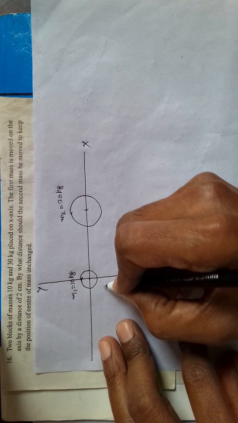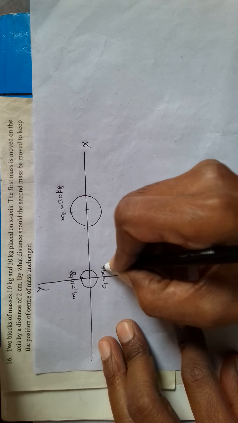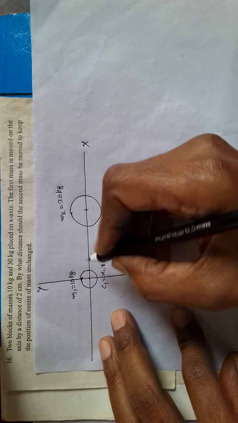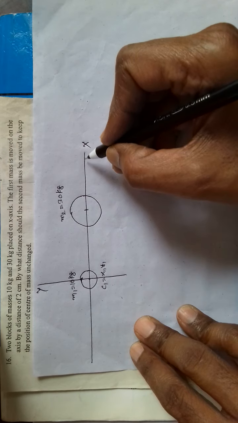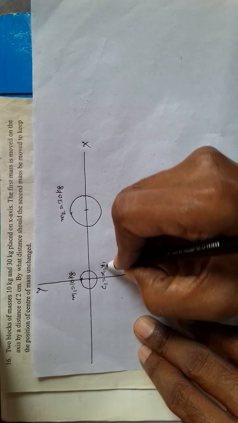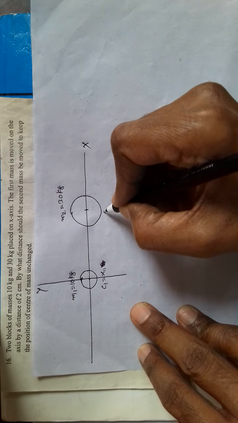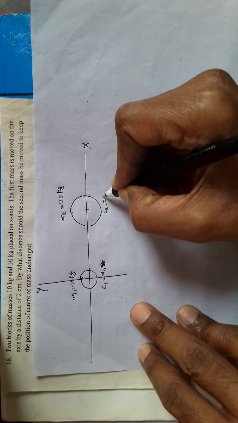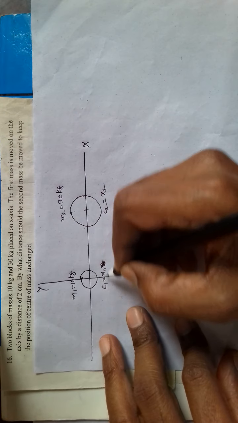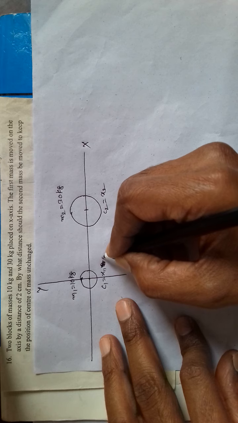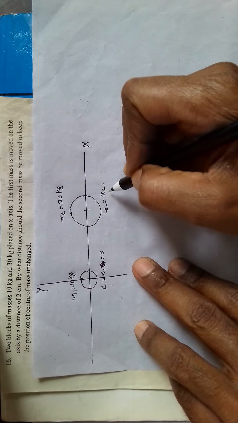Here C1 is equal to x1, y1. Because these two blocks are on the x-axis only, the y coordinates will be 0, so let us consider only x coordinates. Here this is C2, C2 is equal to x2, and C1 is equal to x1 is equal to 0 because this is the origin. Now C2 is equal to x2.